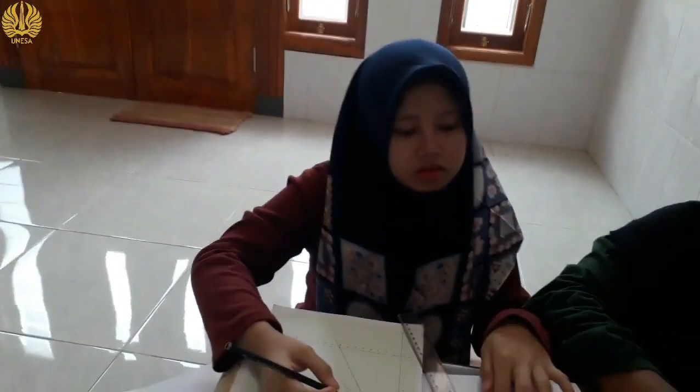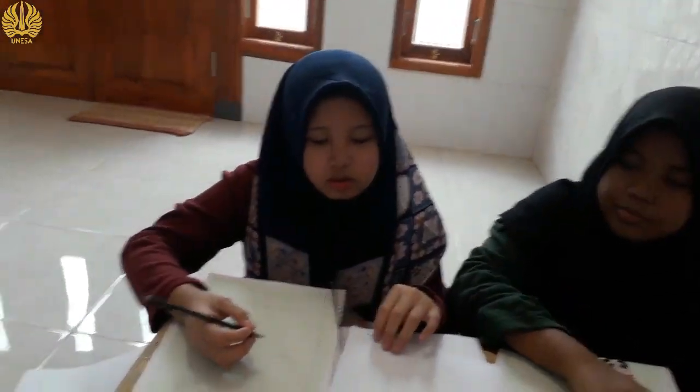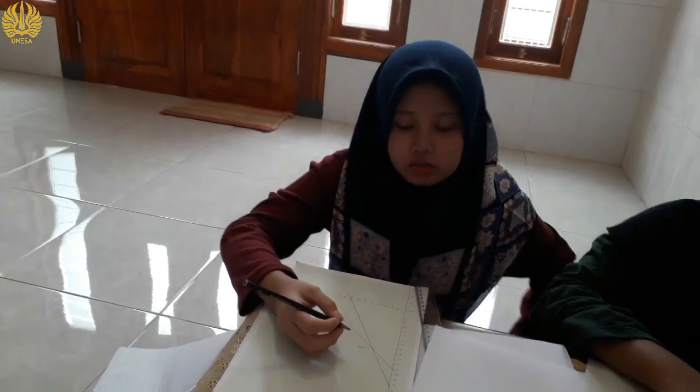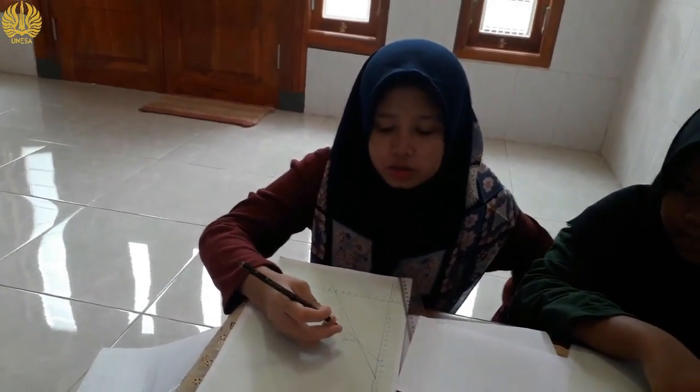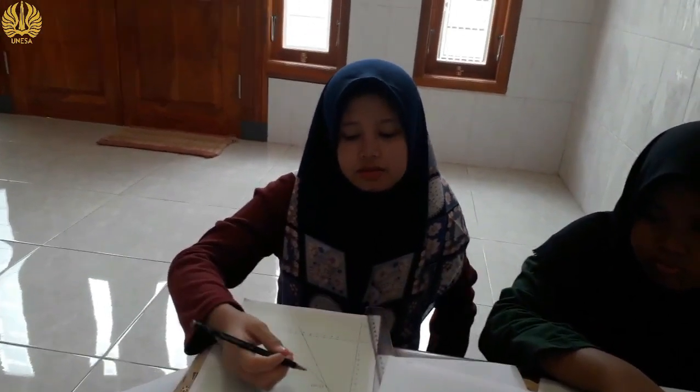So what is the solution of this problem? The number of goats is 3, and the number of chickens is 10. Okay, that's good. Give applause to Risma.